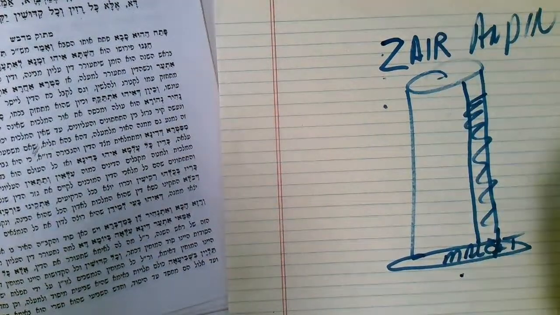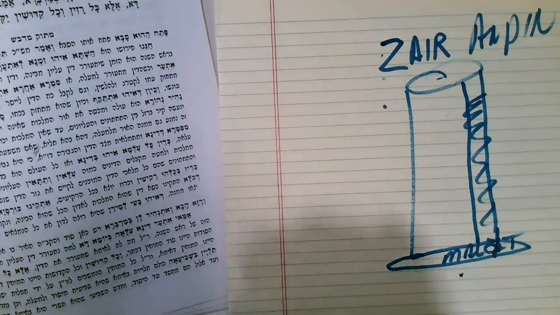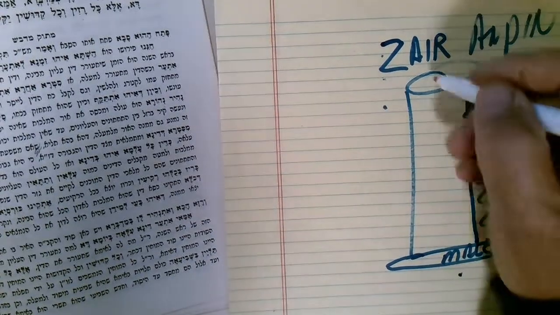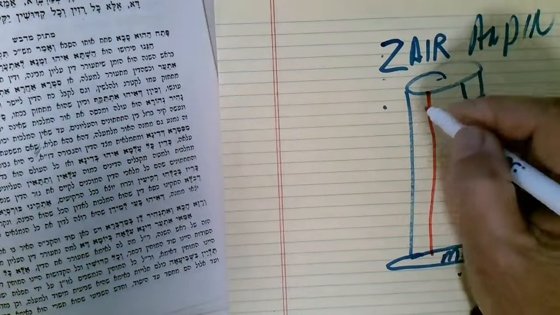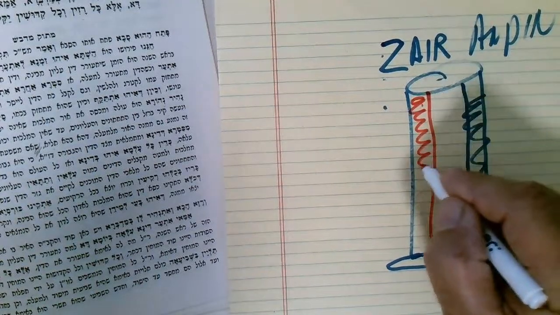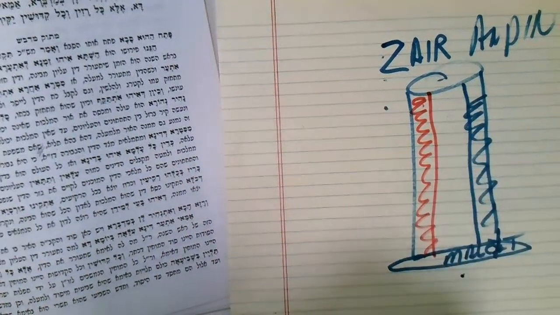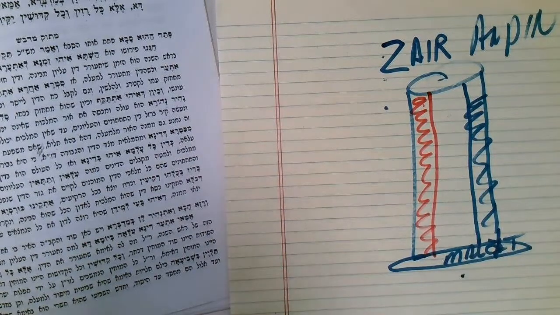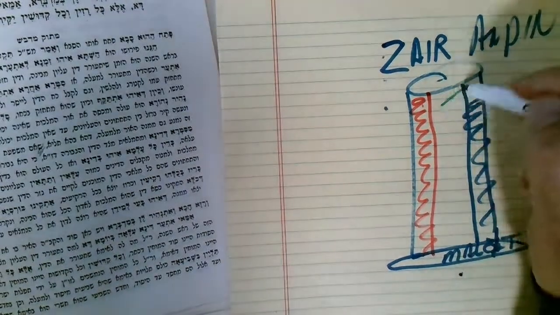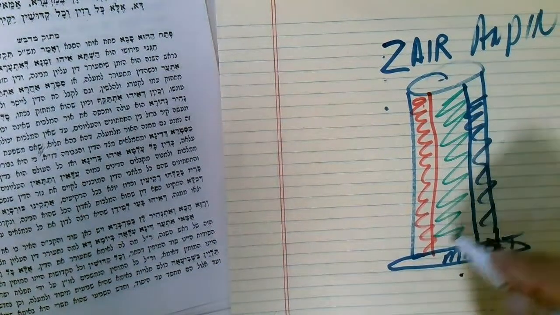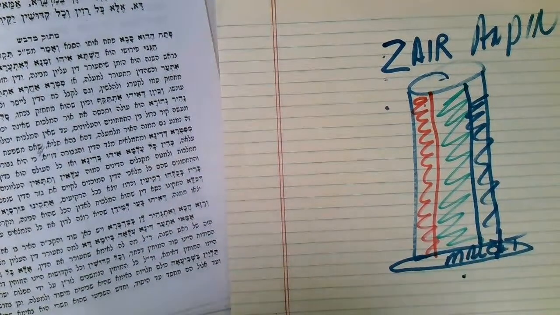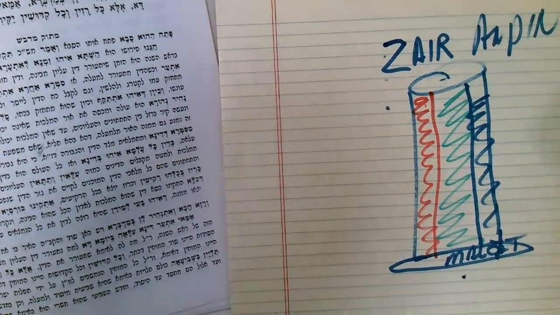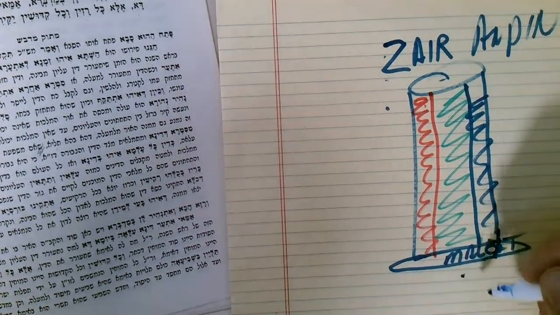Then he has another line, a line on the left. This line is the line of Din. It's all red. And then he has another line, which is green. That is the middle line. I don't know if this is a good drawing, I'm one of the worst artists in the world. But this is to give us an idea that Zer Anpin pours into Malchus.